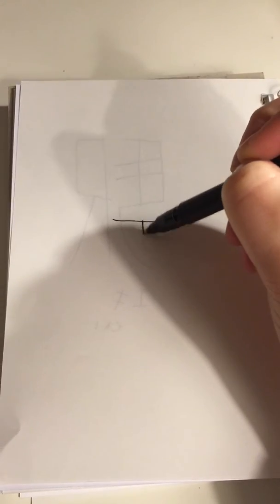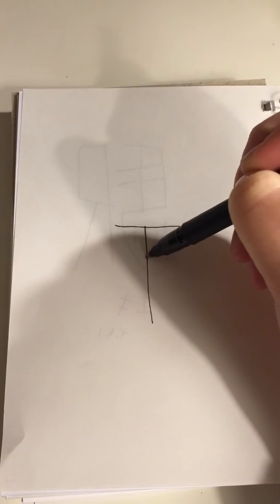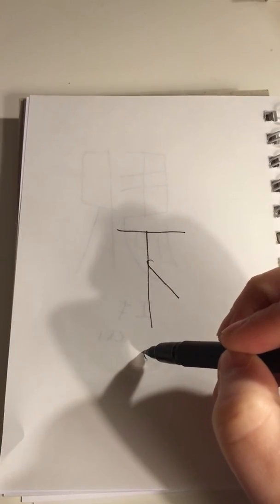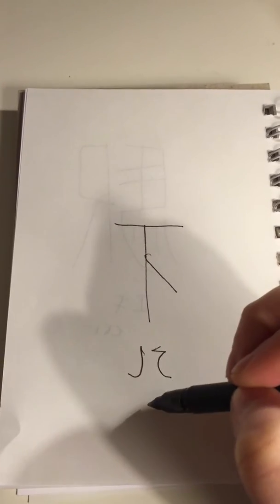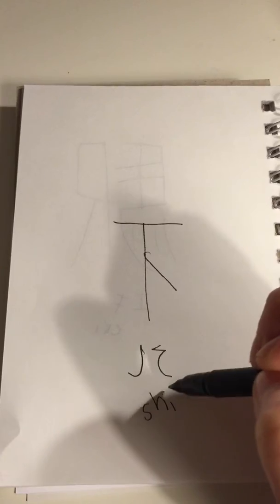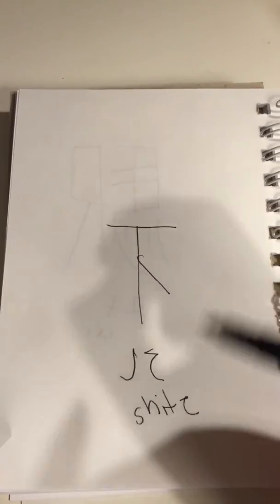It has a whole bunch of different meanings, but it's shite. Okay. So that's shite. It's actually pretty hard to draw and stuff when you're holding the phone in your hand.